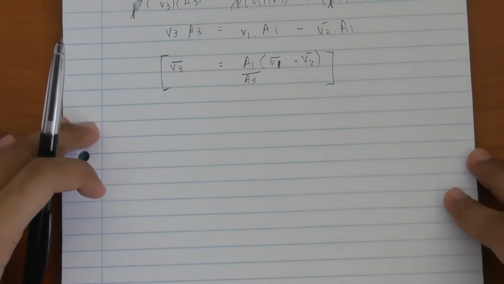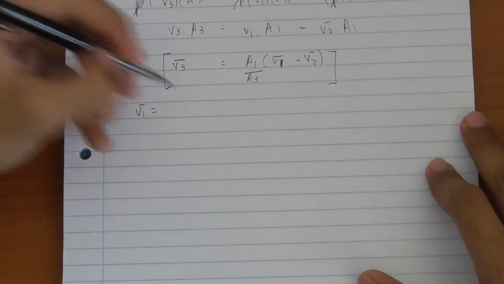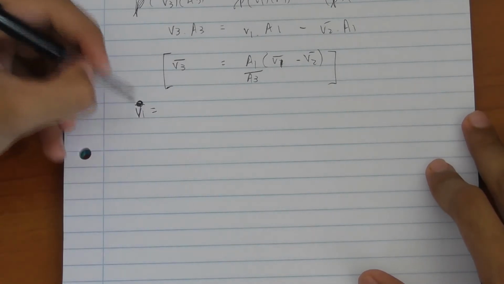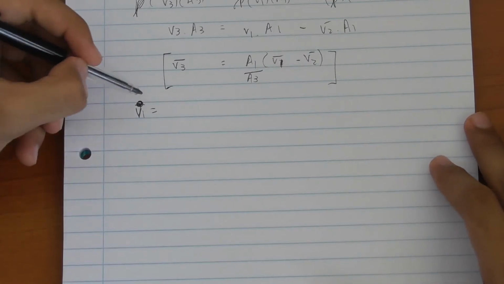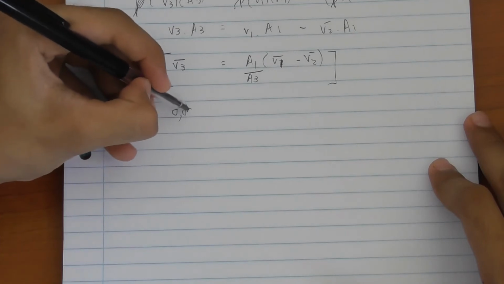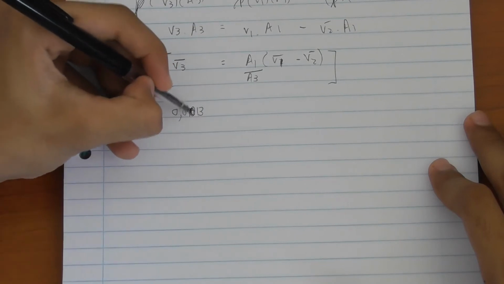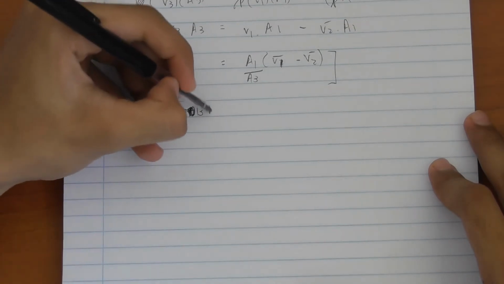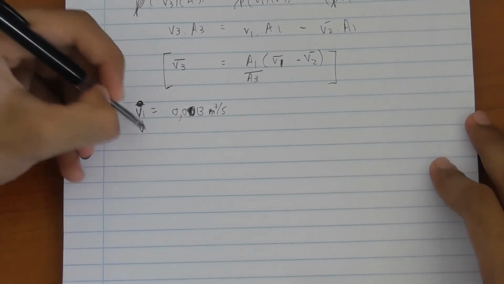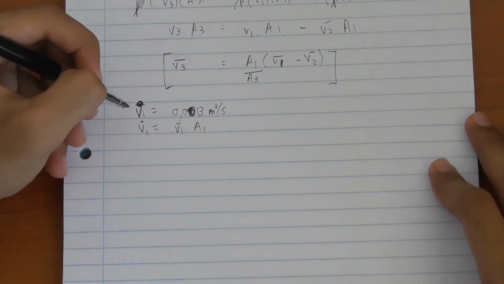All right, so now we can start working things out. Velocity 1, you'll see, is given to us not as a velocity, but as a volumetric flow rate. So I put the dot there to indicate that this is a volumetric flow rate and not a velocity. All right, so a volumetric flow rate is 0.0013 cubic meter per second. Now remember, volumetric flow rate is equal to velocity multiplied by area. Right?